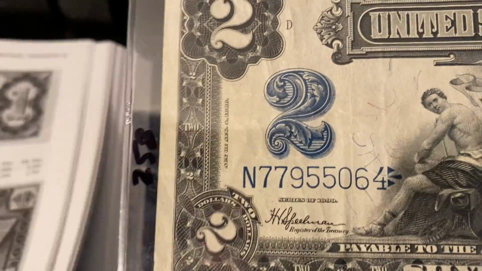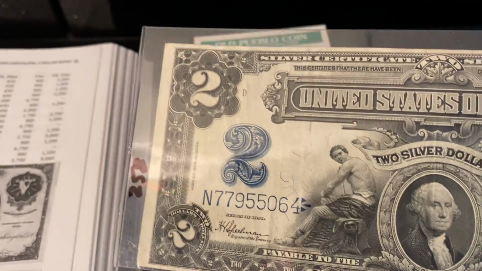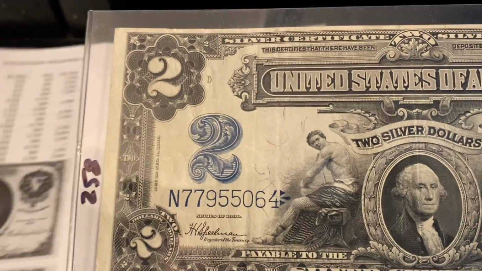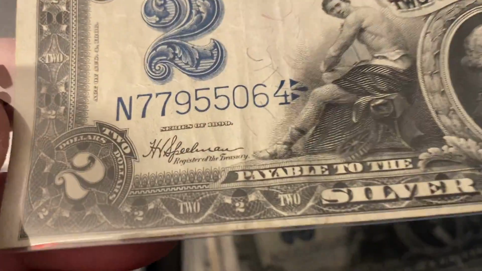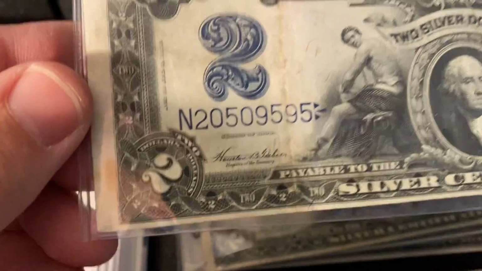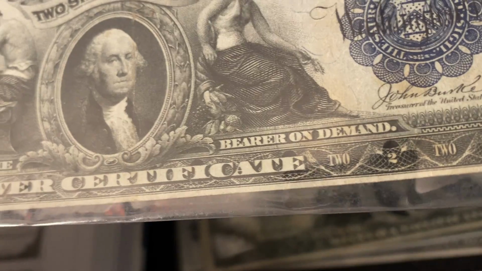And what you're going to see on these pretty quick is that for people who collect them, one of the things you can get into as deeply as you want to is signature combinations, because here you have Speelman White. All right, this one looks just like it, but this is T.H. Burke.